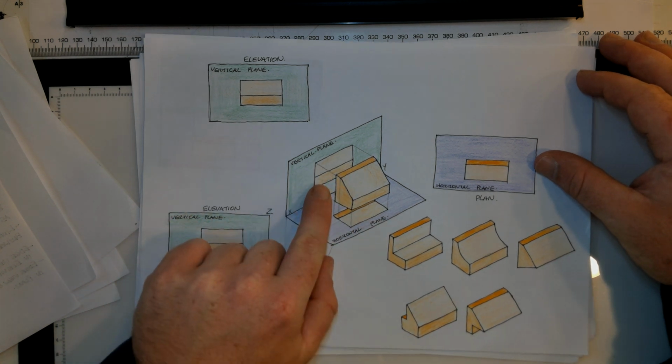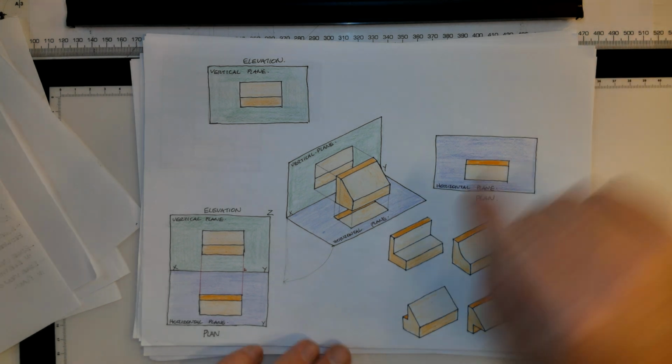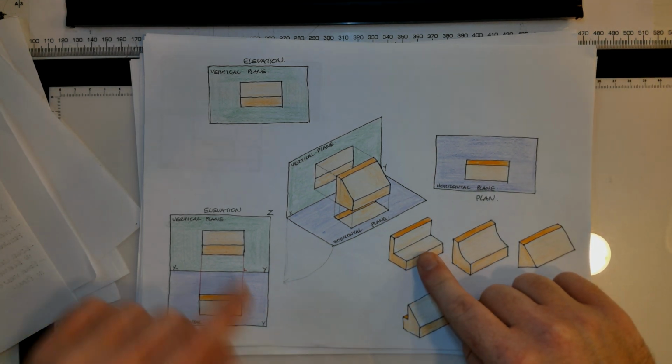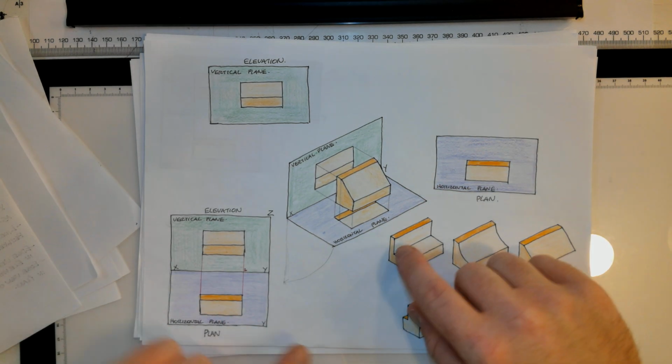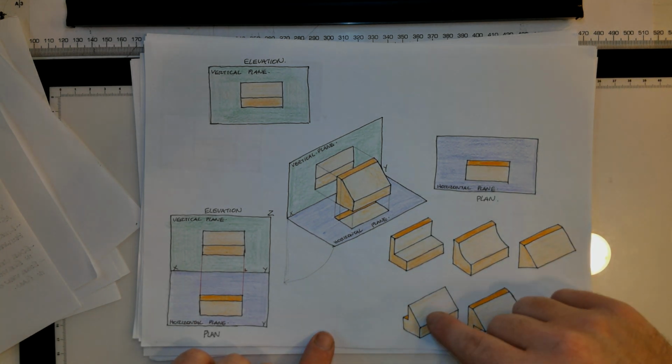And we can see what it looks like from the front, and we see this. We see that it looks like from the top, and we see this. However, if we look at from the front of this object, we will also see that. And if we look from the top, we will also see this plan. And same with this object, and this object, and this object, and this object.